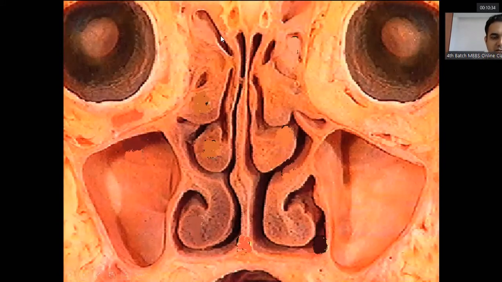Now this is the coronal section. Here you can see the maxillary sinuses, this is the nasal septum, this is the inferior turbinate. This is the middle turbinate and the superior turbinate. And these are the orbits.